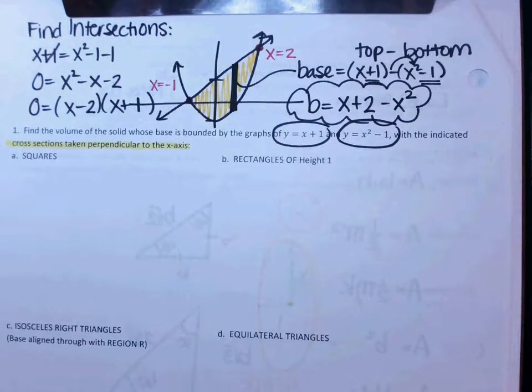So far, so good? Okay, what happens from here is the AP test is going to pick one of the shapes that we already wrote the formulas from on the front. They're never going to pick all of them. Why am I having you pick all of them? Because I don't know what they're going to pick, right?